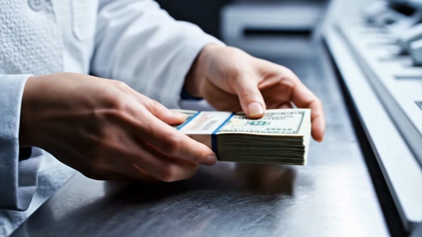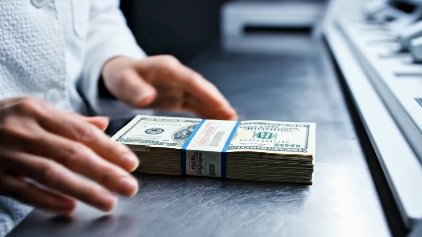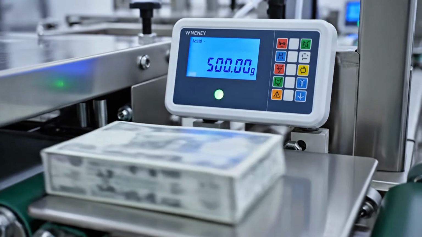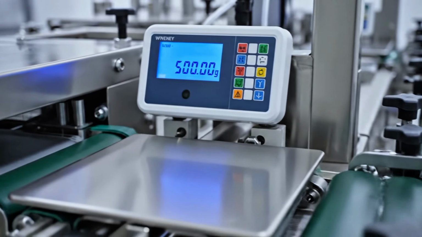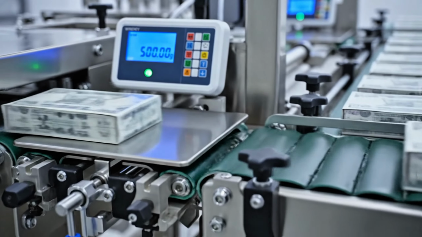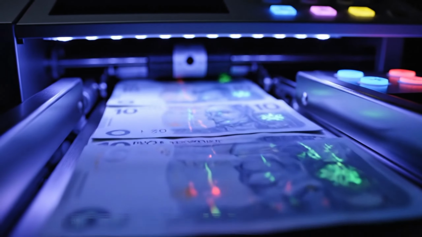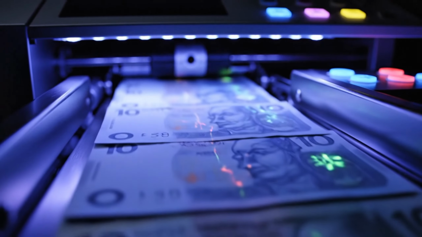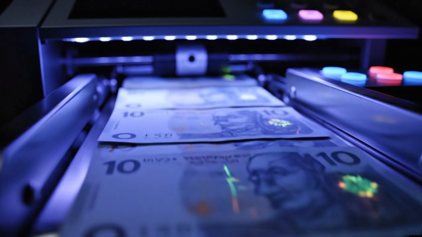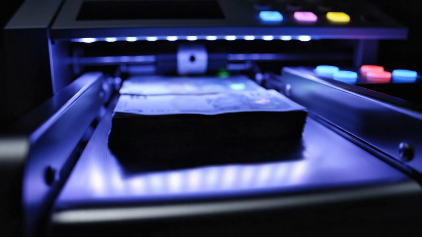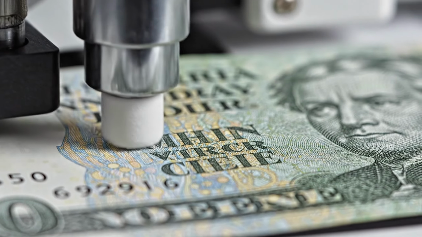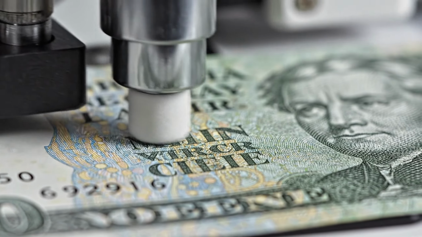Human inspection confirms visual perfection. Weight ensures exact count accuracy. Security features are verified under controlled light. Ink must withstand long-term use.